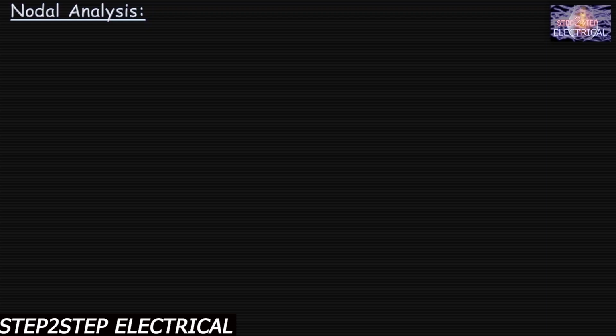Now see what the different types of network are that we have to face while solving numericals or while solving any problems using nodal analysis. Throughout the nodal analysis we have to face 4 different types of circuit, and we have to be very careful and think about all of them. We will learn how to solve them in upcoming videos. Now we will only see what the different types of circuits are.